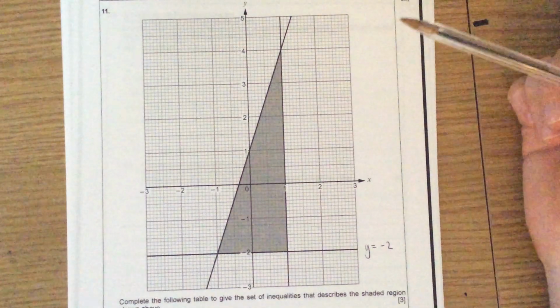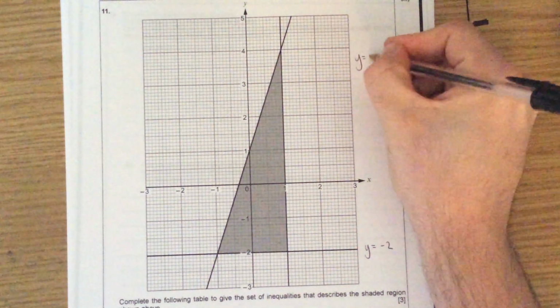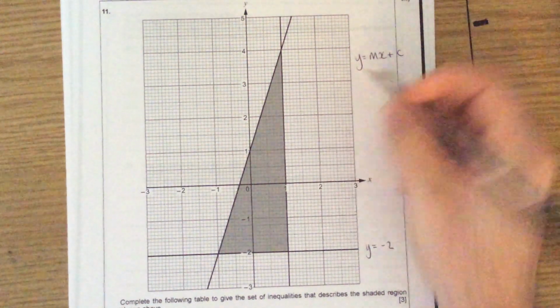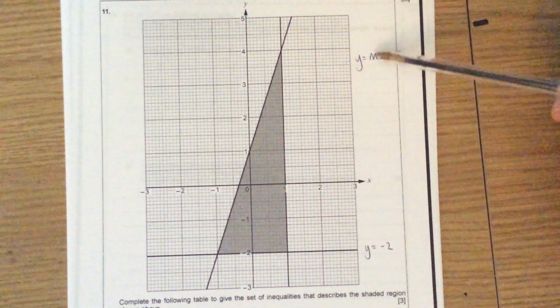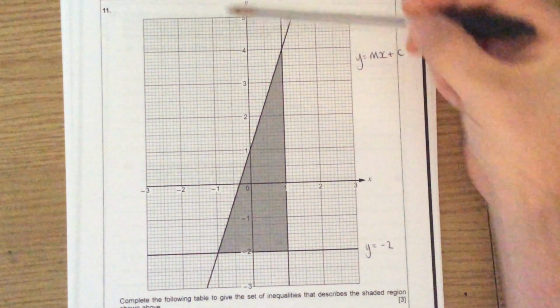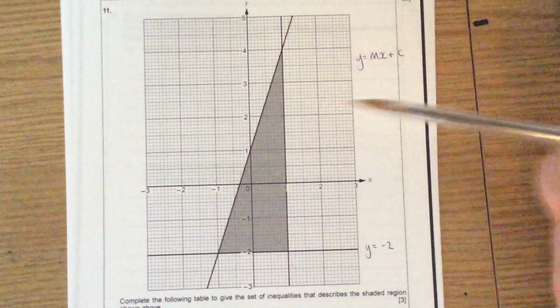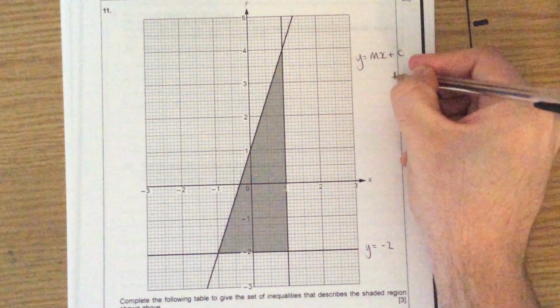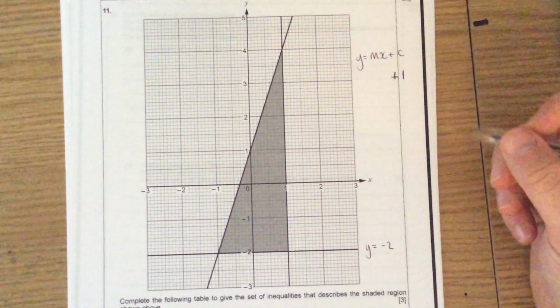It's the diagonal line. So the first thing we've got to do is find the equation of this straight line. So we've got to work out what y equals mx plus c for this particular straight line is. M stands for the gradient and C stands for the intercept. So C is the point at which this line crosses the y-axis. So you can see it's going through at the point 1. So we know that this equation is going to have plus 1 on the end.